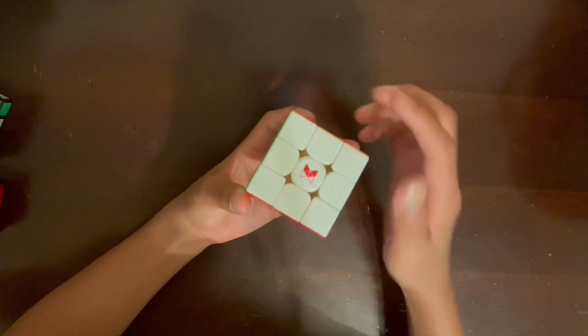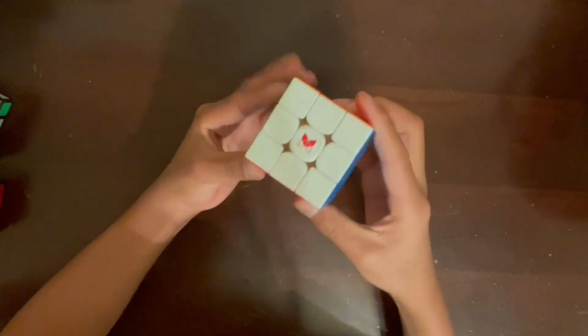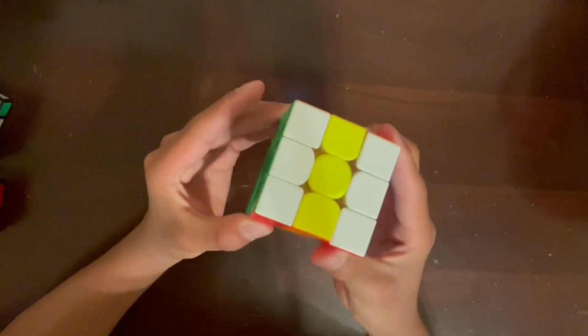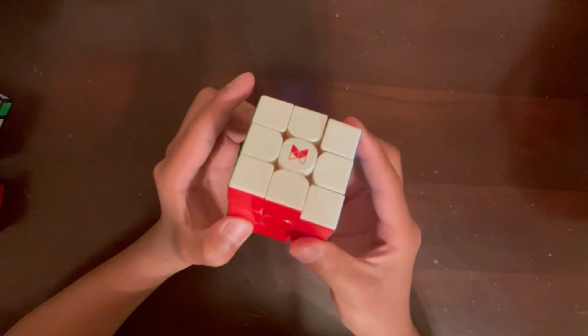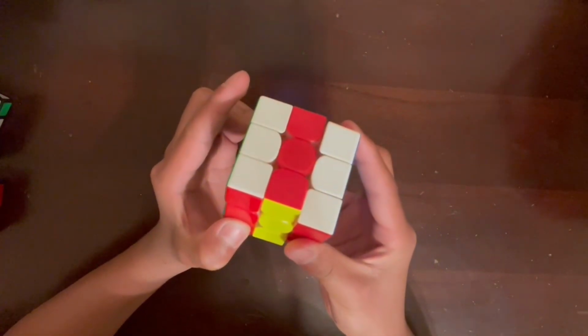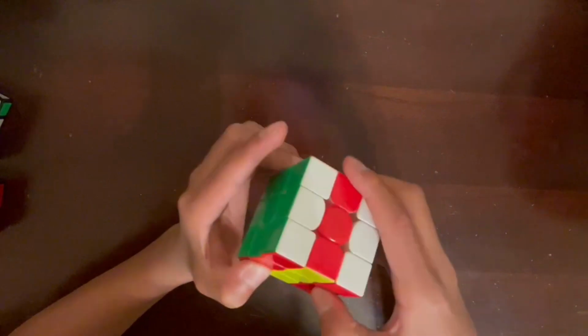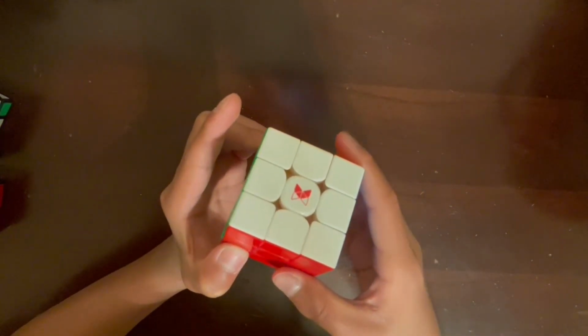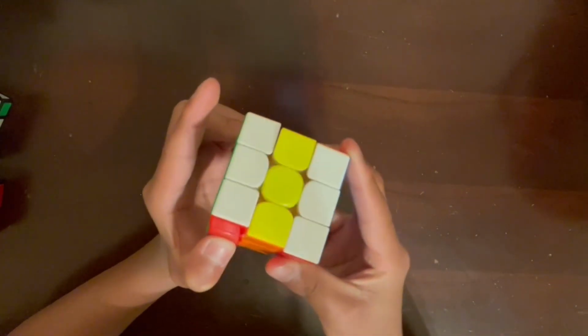So basically what the M notation is, it basically means to move the middle layer like this. So this is an M prime. So an M prime means to move the middle layer up like that. An M means to move it down like that. And an M2 basically just means to move it twice.